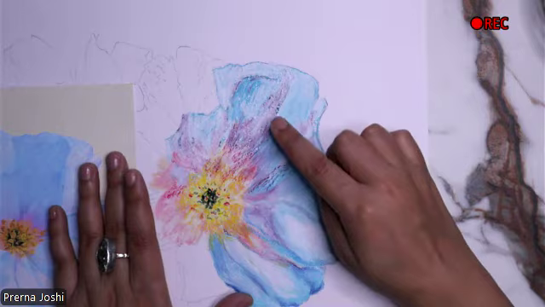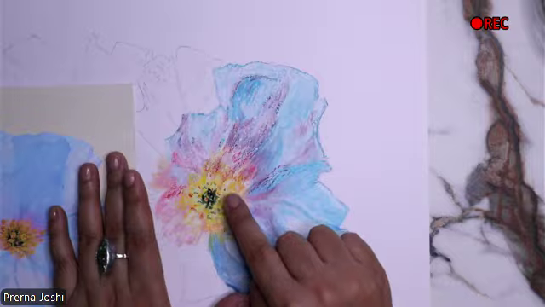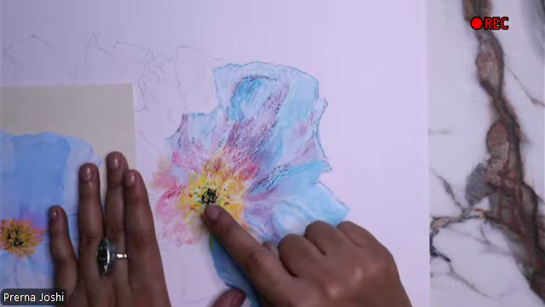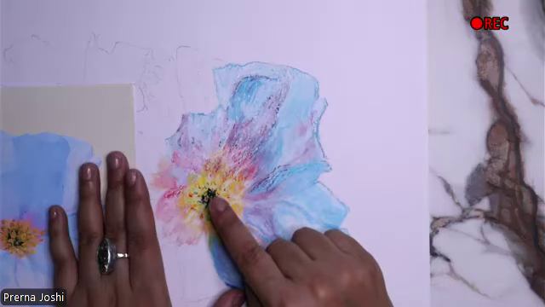Never go from darker shade to lighter shade. It will disturb your values. First of all, wherever is a lighter tone, you drag that lighter tone on top of dark, but never drag dark on top of light.